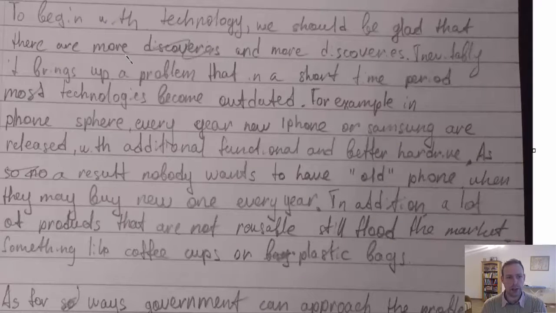To begin with, we should be glad that there are more and more discoveries. Okay. So that's a nice structure. There are more and more. To begin with, we should be glad. So good use of another modal. Inevitably, it brings up a problem that. Okay, that's a relative clause.